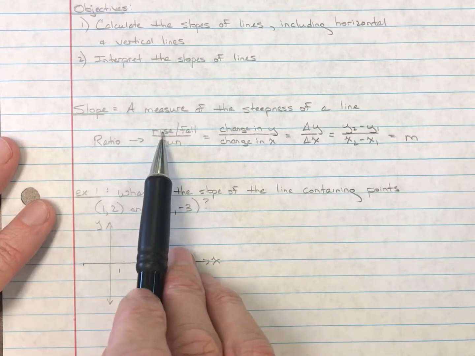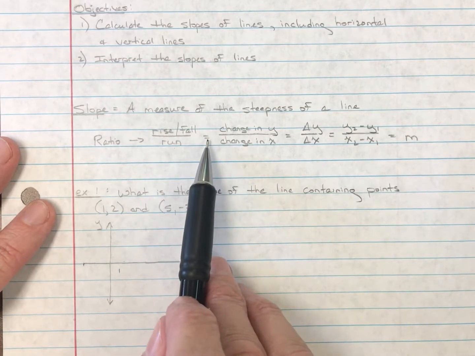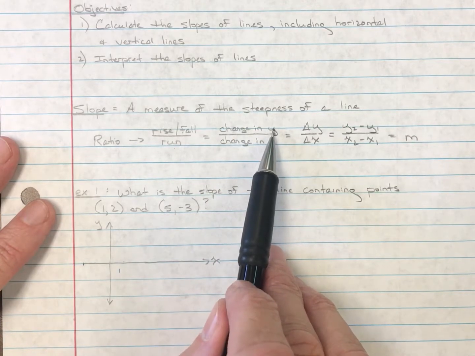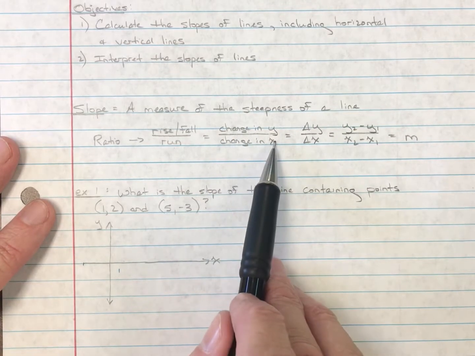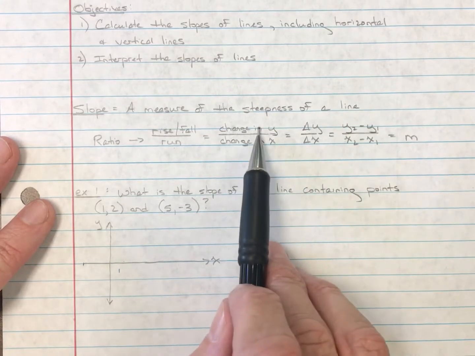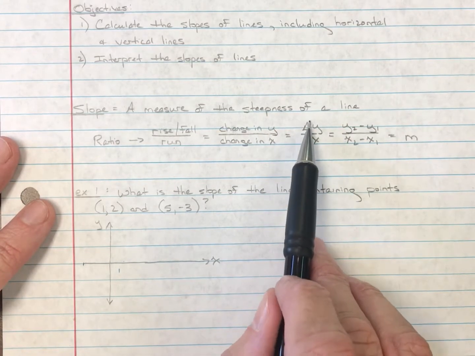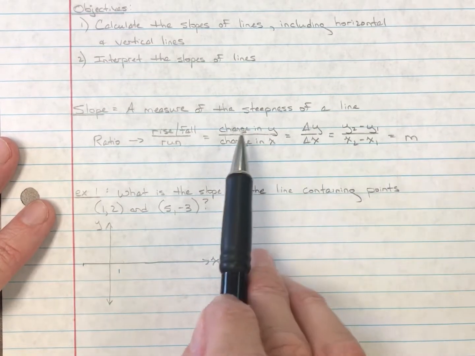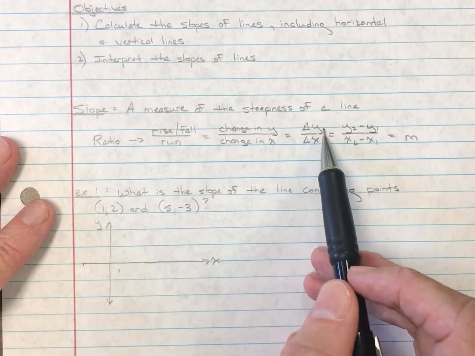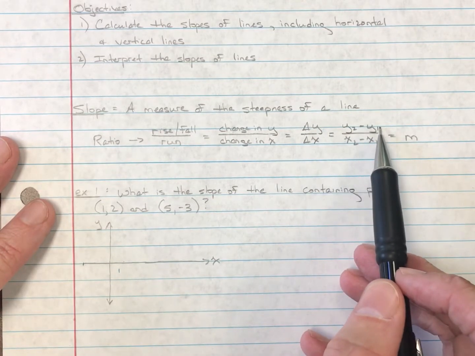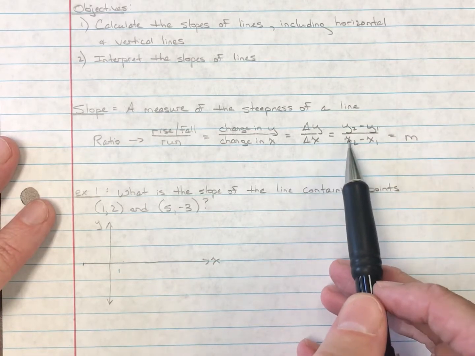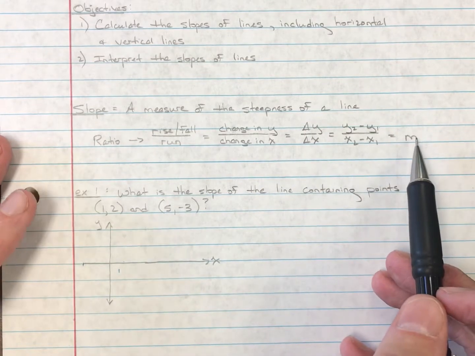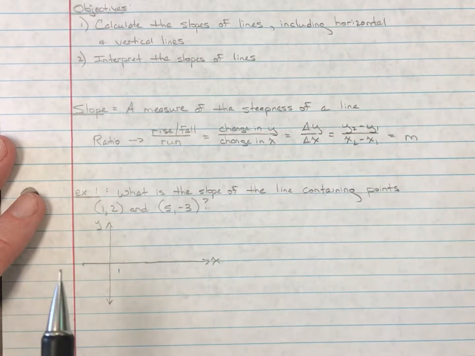So it's a ratio, rise or fall over run, which is the same thing as saying you're going to take the change in the y coordinates and divide it by the change in the x coordinates. Change in can be rewritten with the triangle. Change in y over change in x, a mathematical symbol triangle stands for change in. The change in y means you're doing y2 minus y1. The change in x means you're doing x2 minus x1. And of course, the slope in mathematics is usually indicated by the letter m.